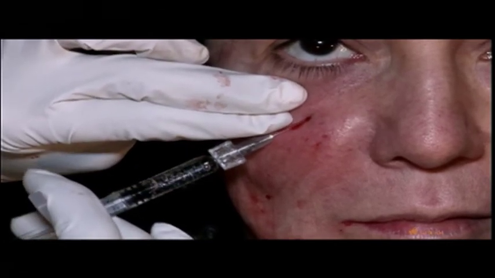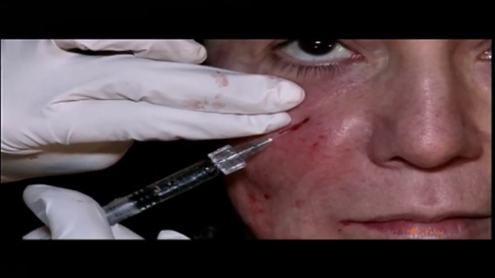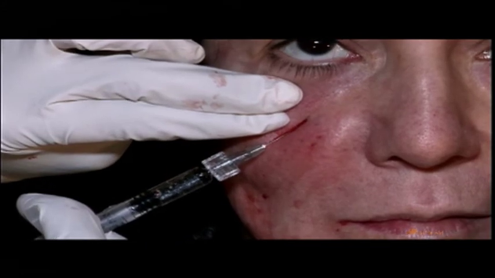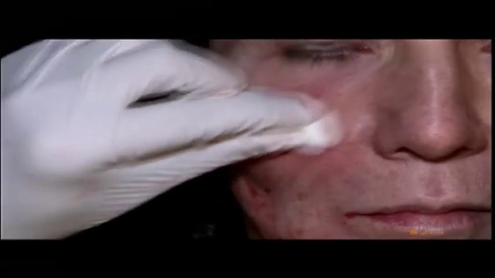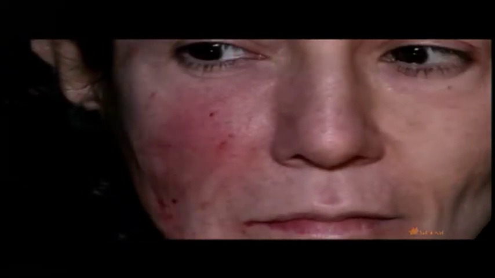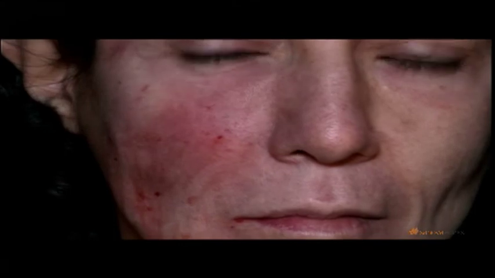So what I'm doing now is injecting supraperiostally. This is a deep injection point with a blunt cannula. And it's anterograde injection technique. You can see the product flowing ahead of the needle. And you'll see that she has no bruising from this. And we've gotten already a little bit of correction. So I'm going to continue injecting Katya off camera.